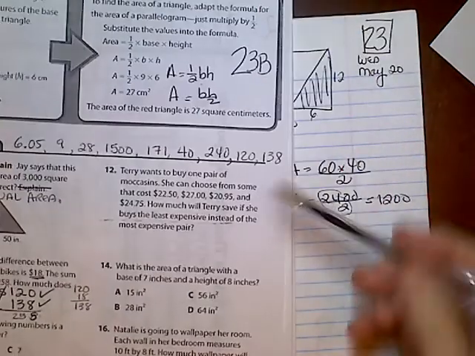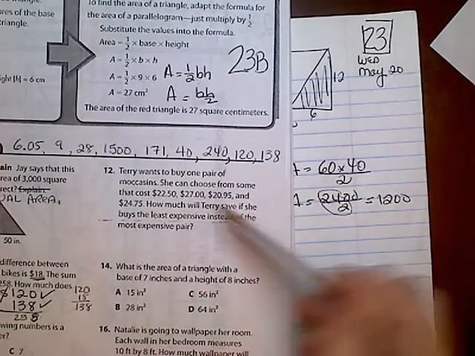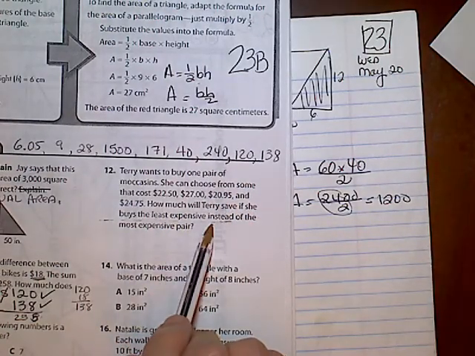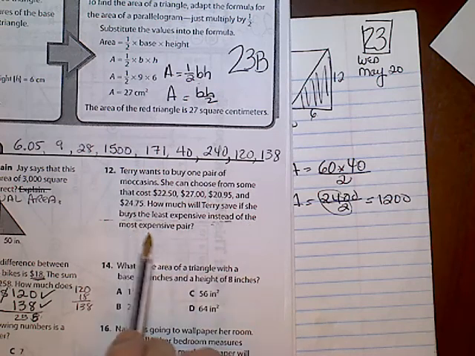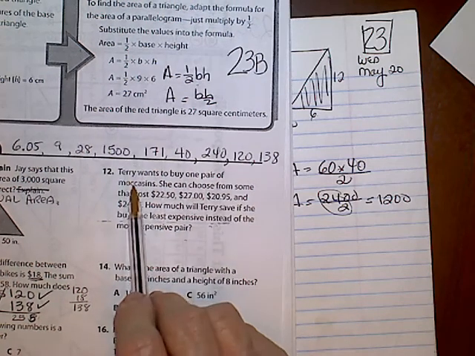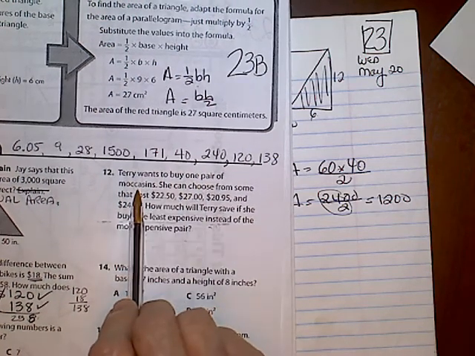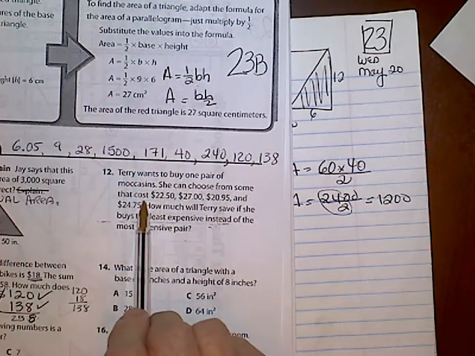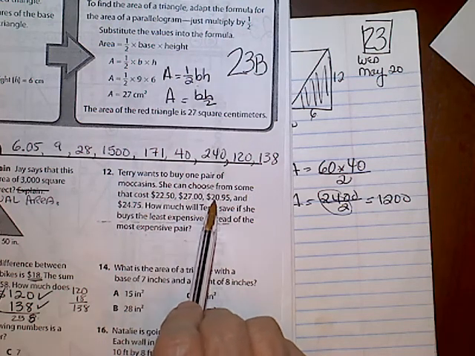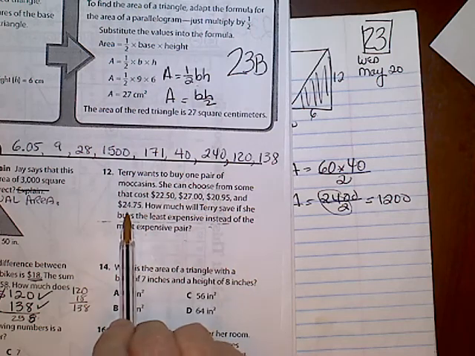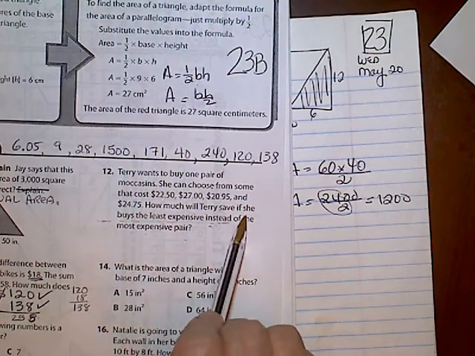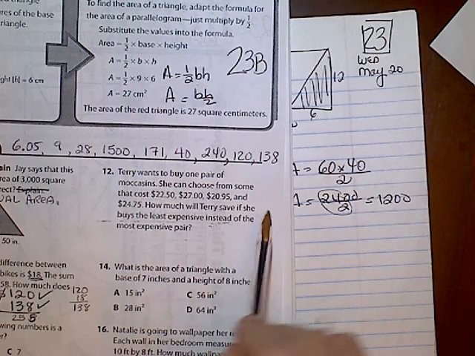Okay, let's go back up here. All right, how much will Terry save if she buys the least expensive instead of the most expensive pair? So she wants to buy 1 pair of moccasins. She can choose from ones that cost $22.50, $27, $20.95, and $24.75. How much will she save if she buys the least instead of the most expensive?